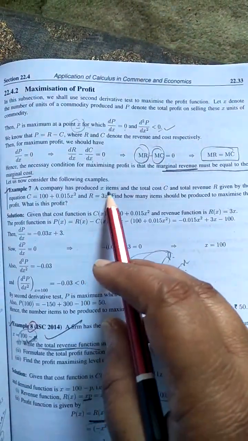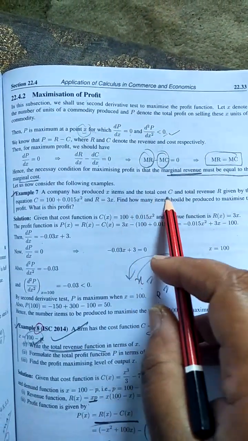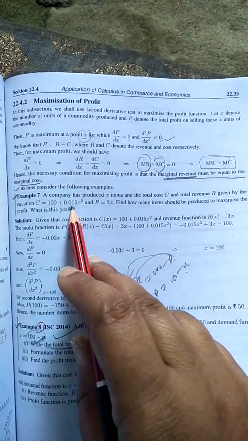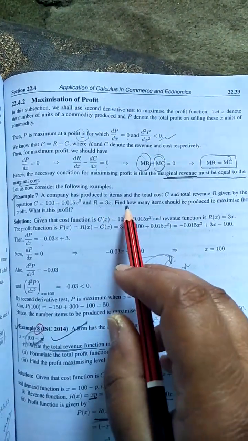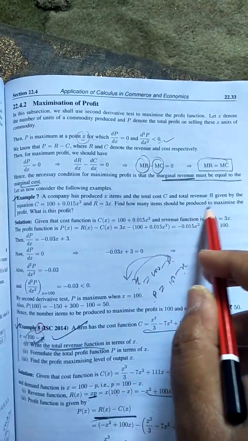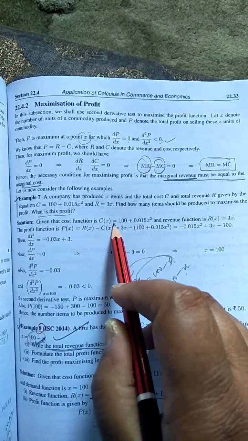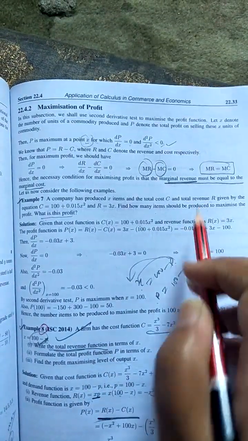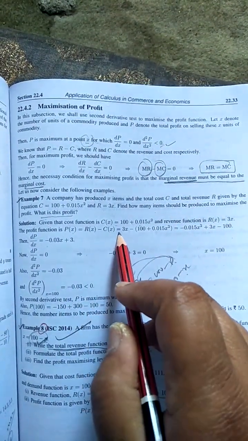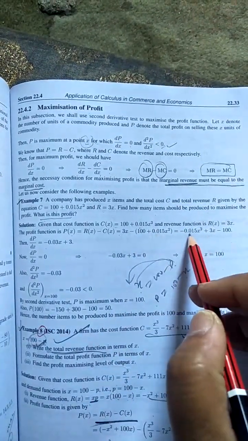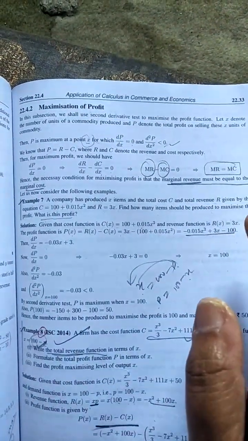A company has produced x items and the total cost C and total revenue R are given by the equation this and this. Find how many items should be produced to maximize the profit. What is this profit? Now given cost function, revenue function, fine. Profit is Rx minus Cx. We already have learned this. Very good. Now after solving we got this equation.